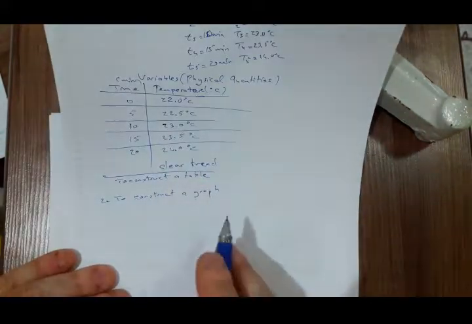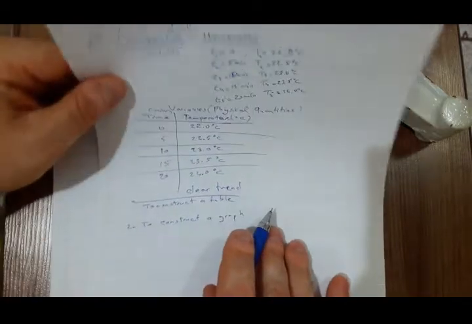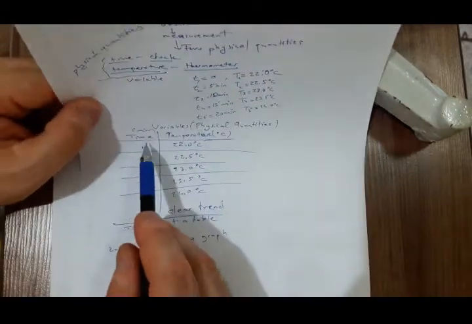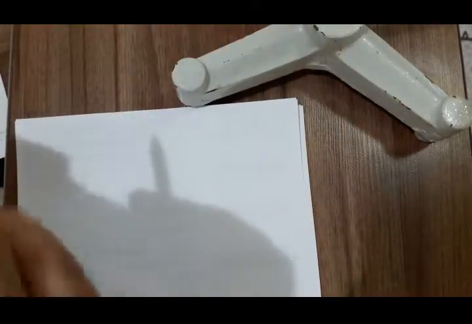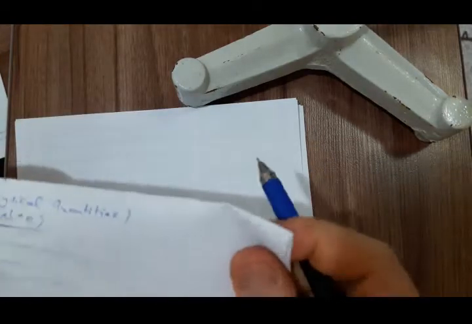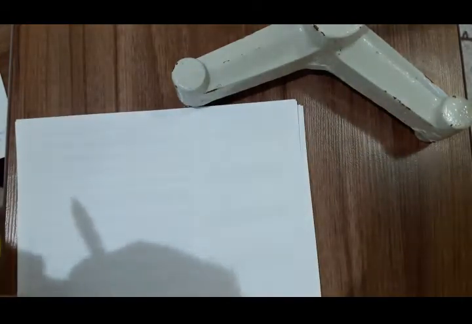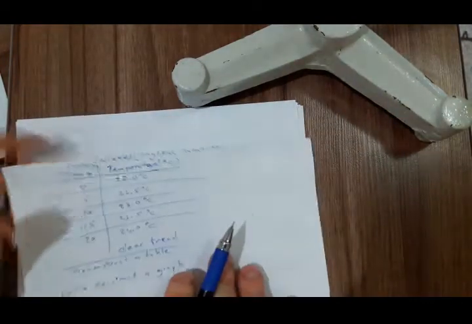For example, right here we have two physical quantities. One of them is time, the other one is temperature. I'm going to locate temperature on the vertical axis of this graph and time on the horizontal axis.